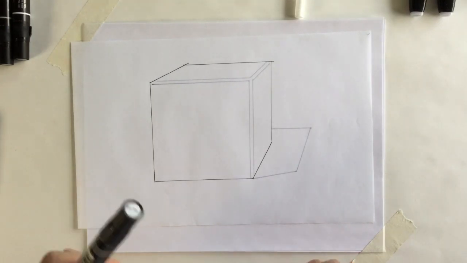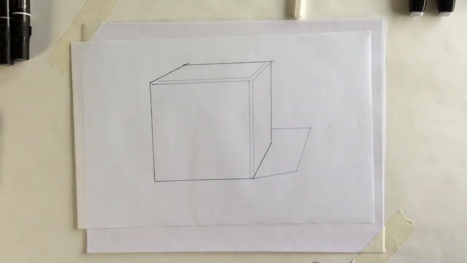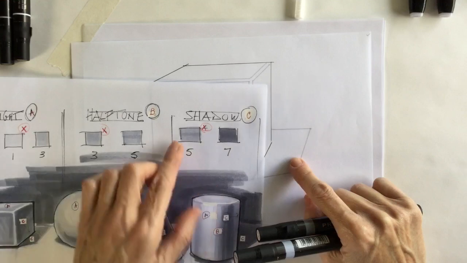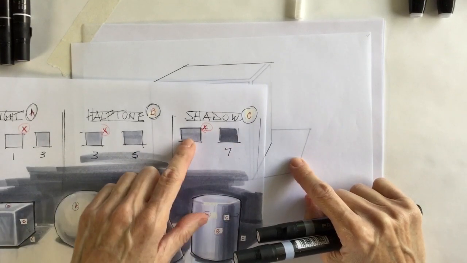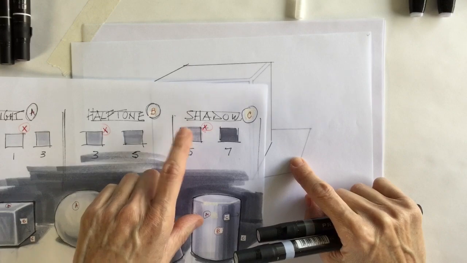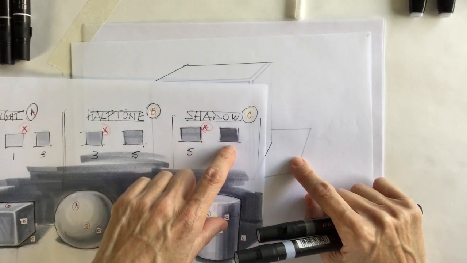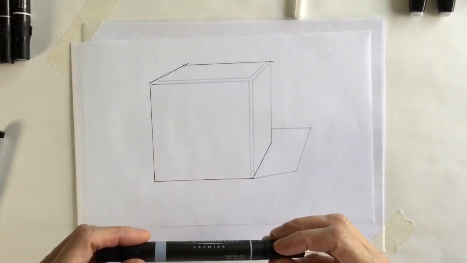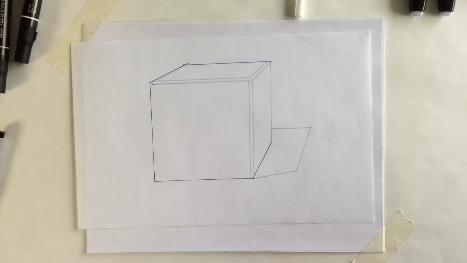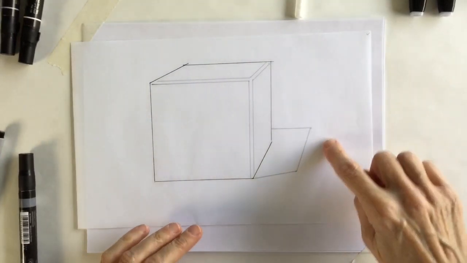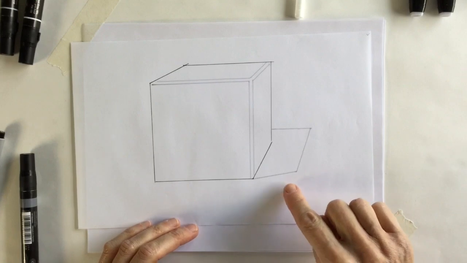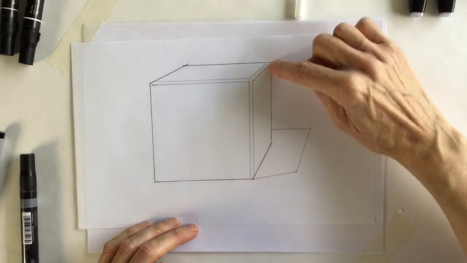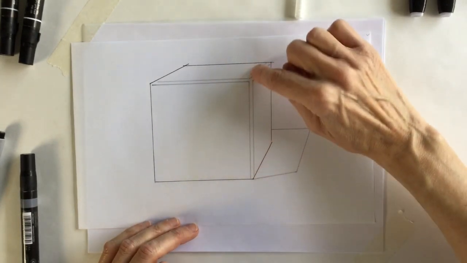So just as our map showed us, the cast shadow is going to be made up of the number 5 marker and the number 7 marker. We've got an X here on the 5, so we're going to get the paper wet with the 5 and introduce some 7. And with your markers, it's best to start in the area where you know you want it to be the darkest. Remember, this surface is all lit up. So there's light bouncing off the surface and it's hitting here on this shadow side of the box. So the darkest part is up here at the top and along this side.